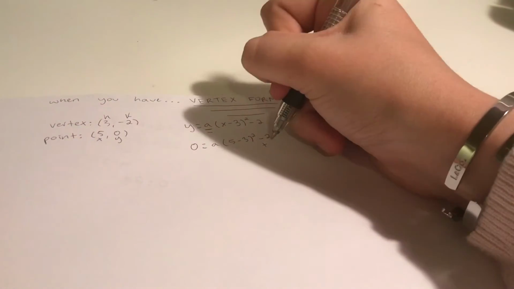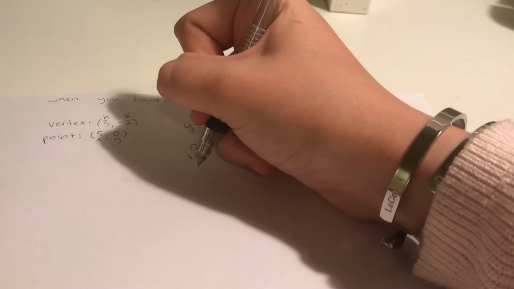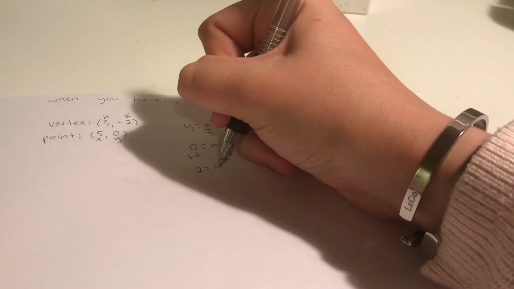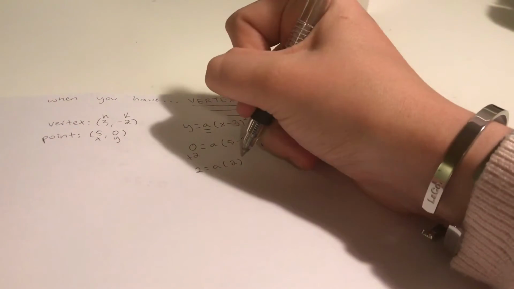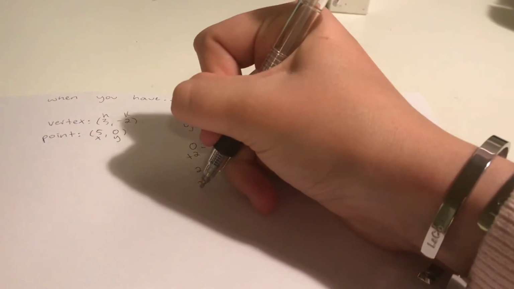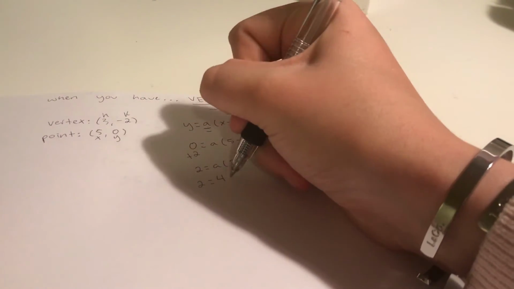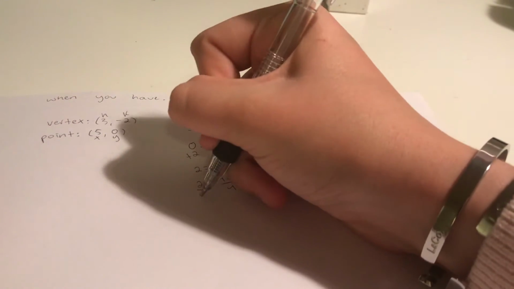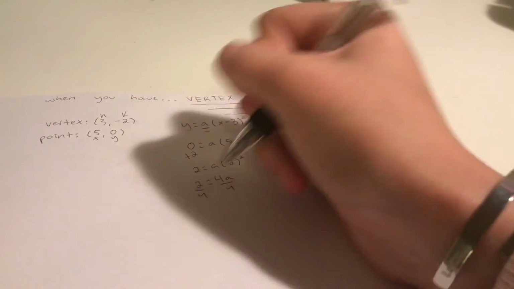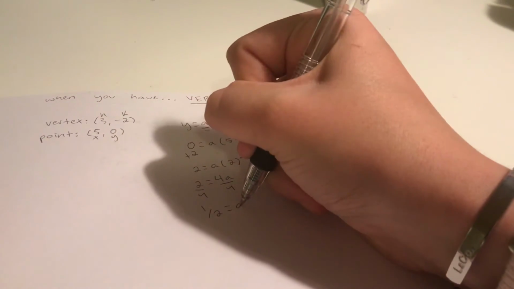Okay, and then you add your 2 to both sides, and this cancels out, and this is just 2 equals a, and then 5 minus 3 is 2 squared. Then you have 2 equals, and then 2 squared is 4, so now you have 4a. And then you want to divide by 4 to isolate your a. And 2/4 simplifies to 1/2, which is your a.